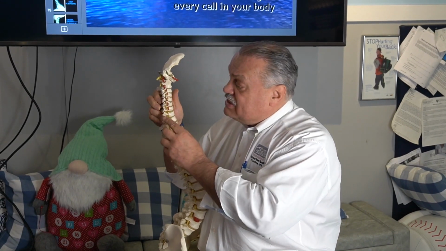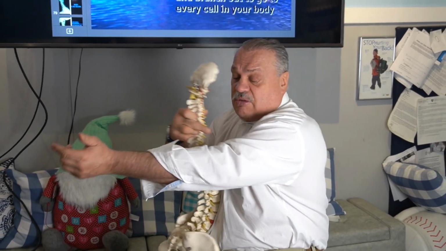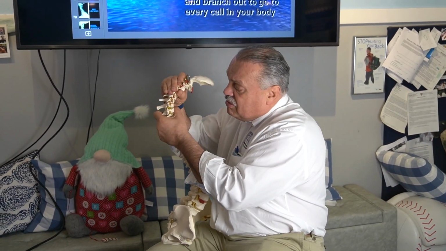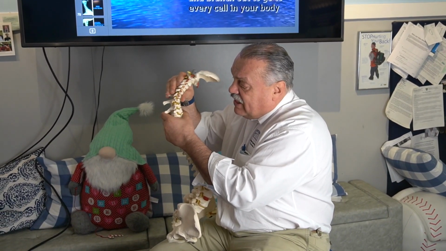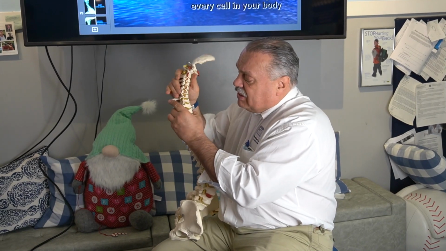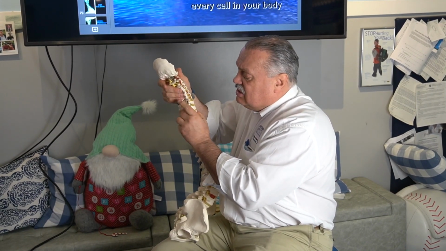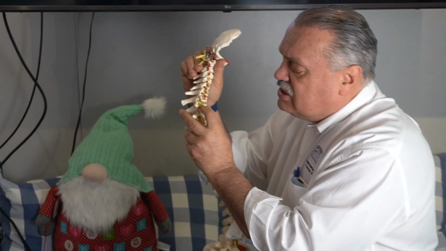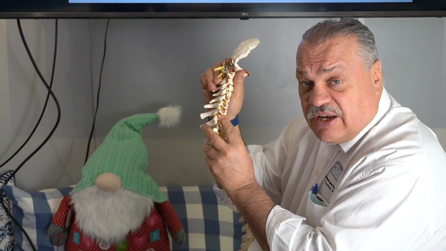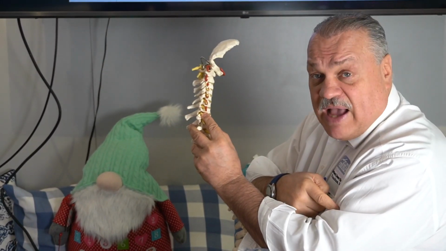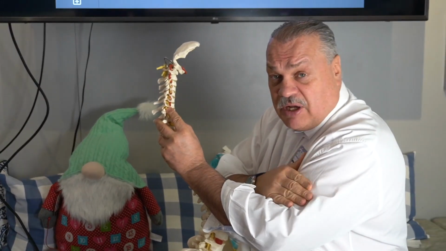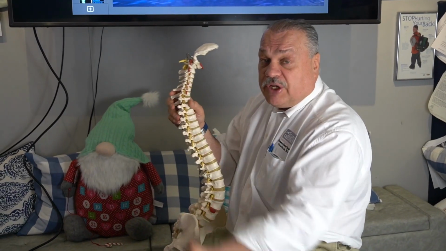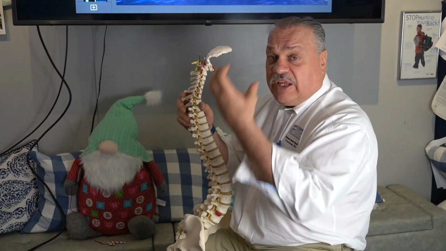So if this particular nerve is going to my bicep muscle and there's twisting or rotation, or extension or flexion, whatever you want, let's go flexion, it's going to put pressure or resistance on the nerve that's going to my bicep muscle. Then my bicep muscle gets spasms or tremors, or when you go to pick up something, you have weakness.